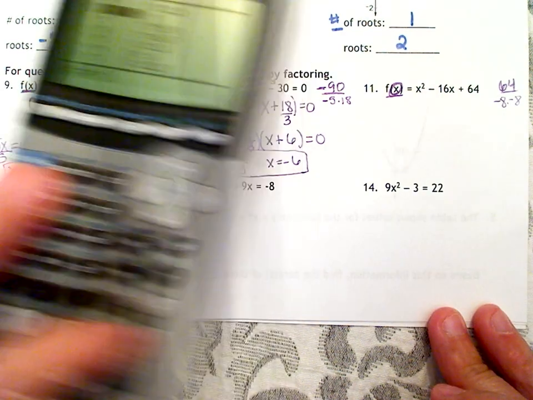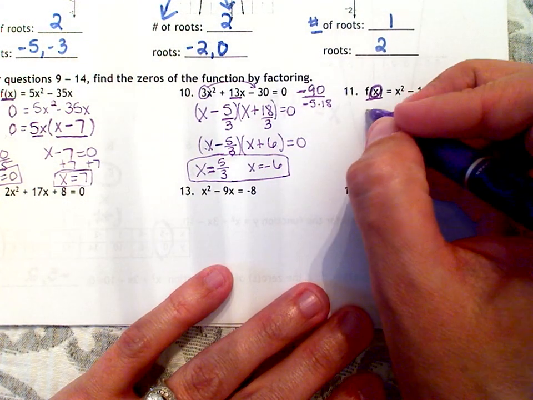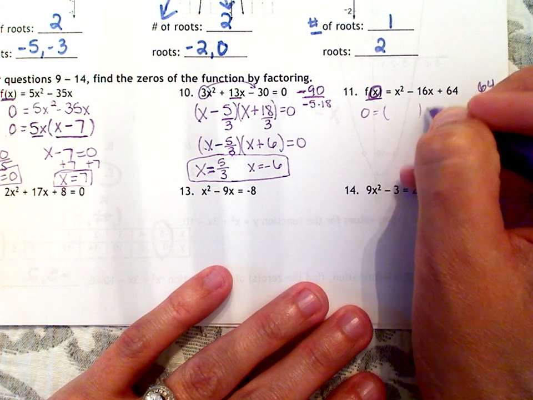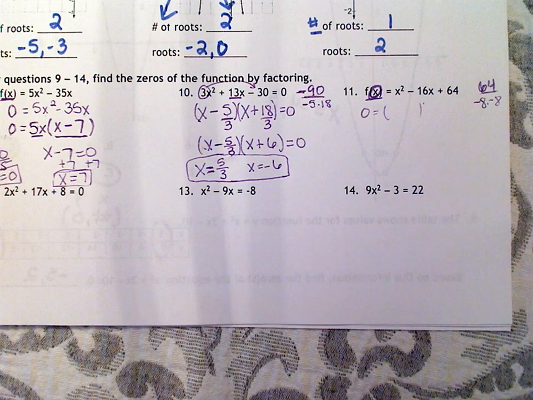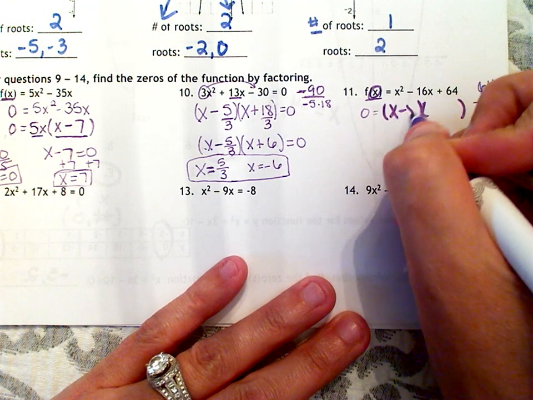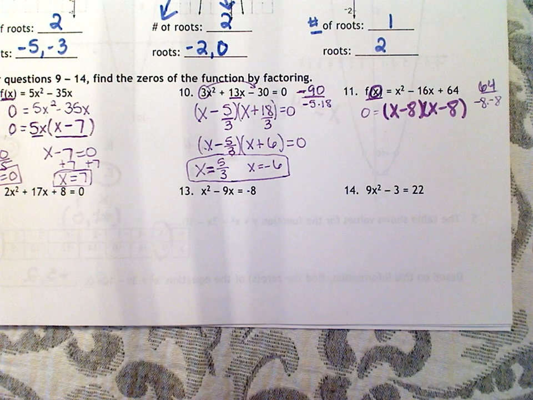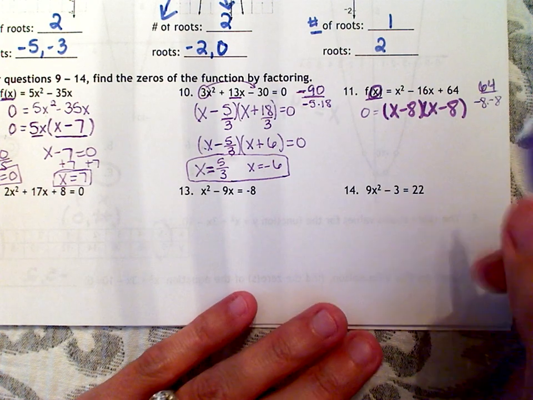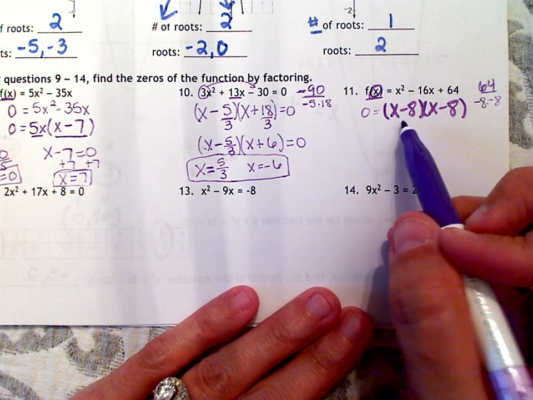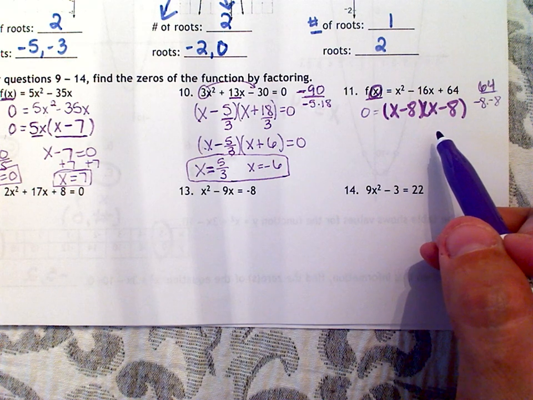Okay, so I do my two sets of parentheses. Let's switch pens, that's not working. This is x minus 8, x minus 8. I didn't multiply by anything, so I don't have to divide. Okay, these are the easy ones. So all we have to do is the opposite. You'll notice these are the exact same. Okay, so I'm only going to have 1 zero.